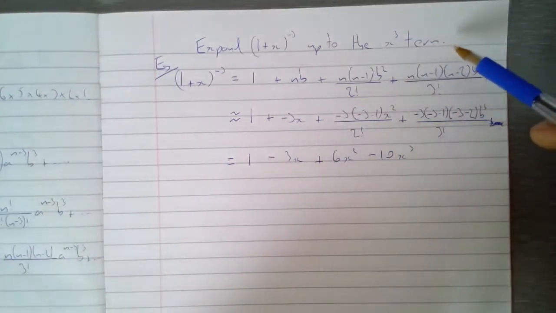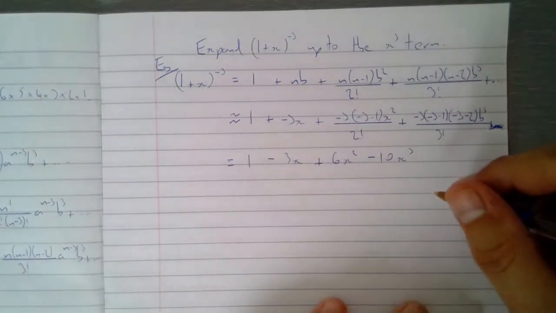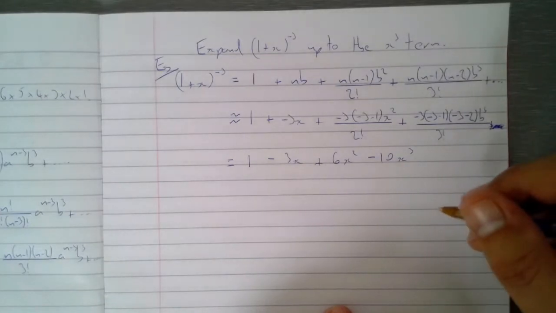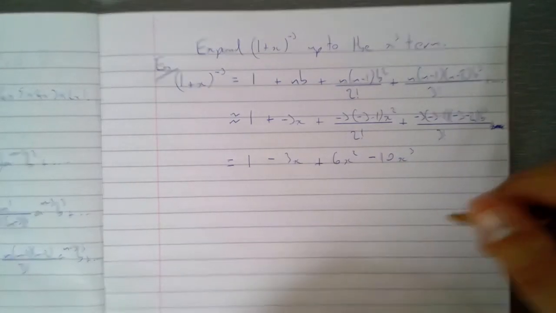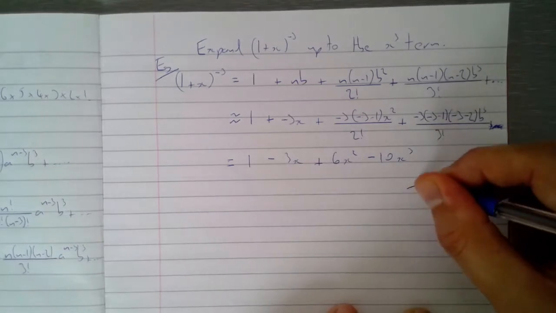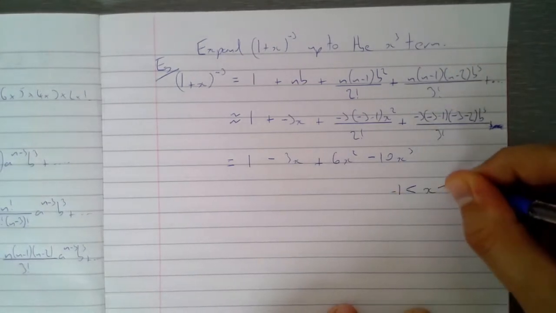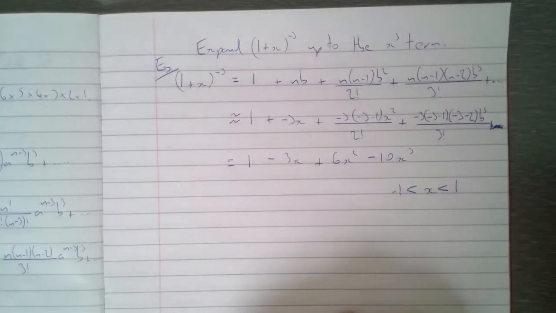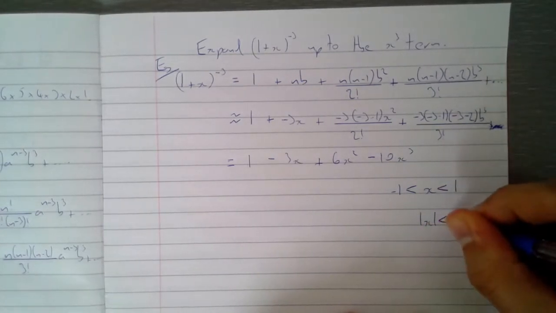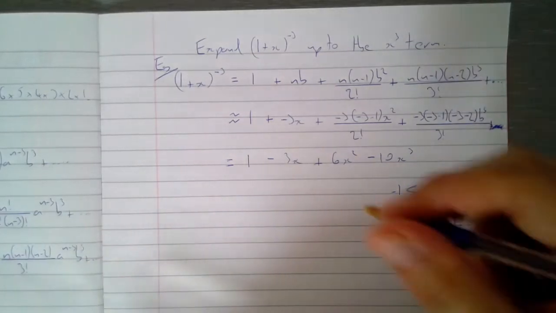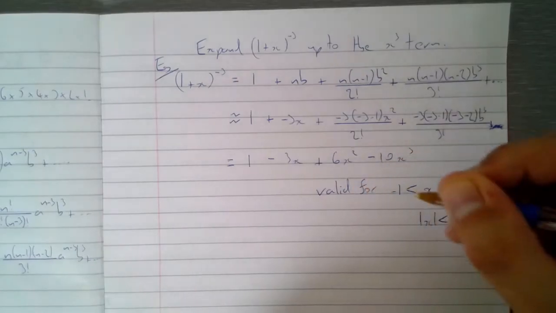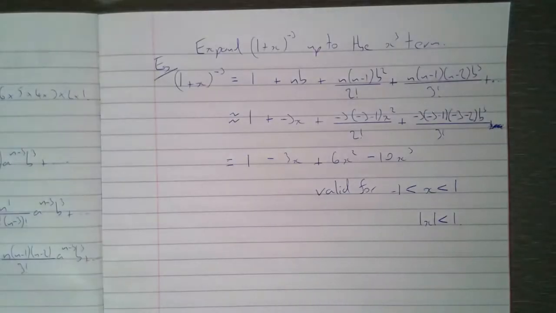The question would normally also say state the values that it's valid for. And it would be valid for x being between minus 1 and 1, or in modulus form, x is less than 1. Okay, so the expansion is valid for that: the modulus of x is less than 1.